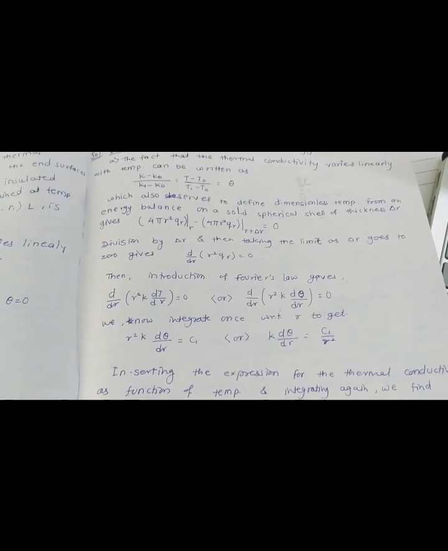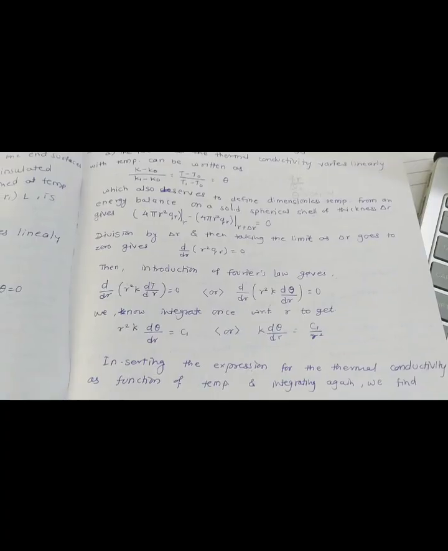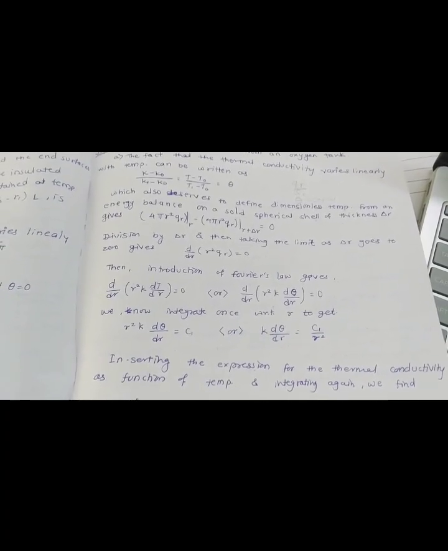So we have some key steps here. First, K varies linearly. Define capital theta as T minus T0 divided by T1 minus T0. Energy balance on a thin shell: d by dr of R square QR is equal to 0.